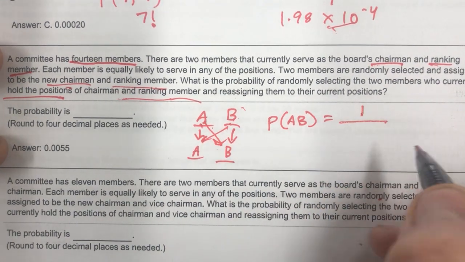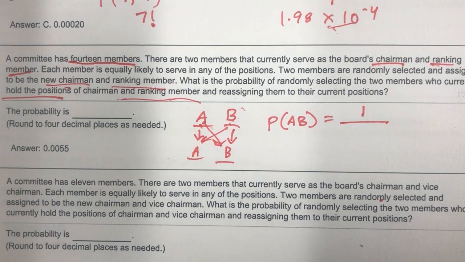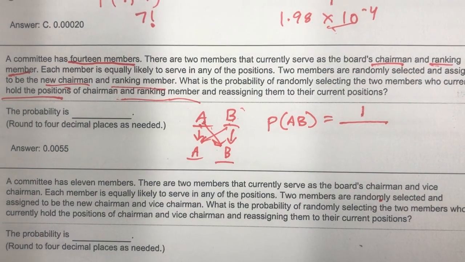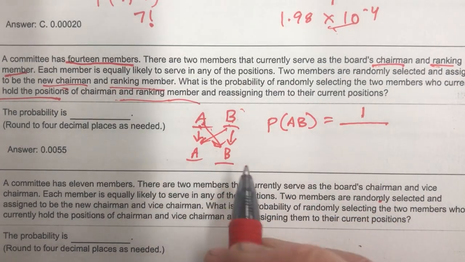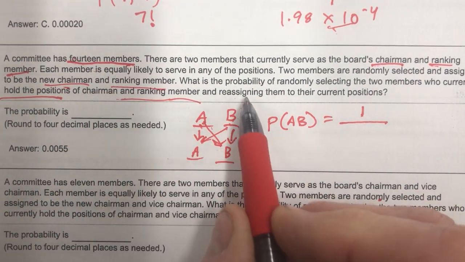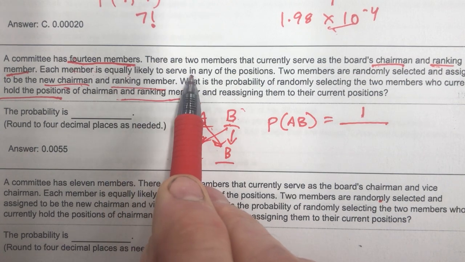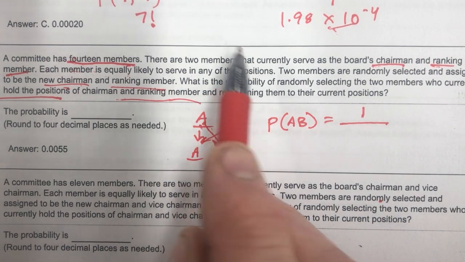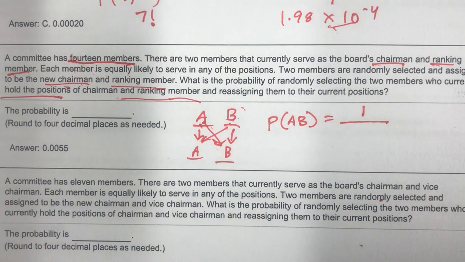So the desired is just one way. Just one way to fulfill the desired. Now on the bottom you have the total. There's 14 members, and it says on here that each member is equally likely to serve in the 2 positions. So of these 14, we're going to select 2 of those.